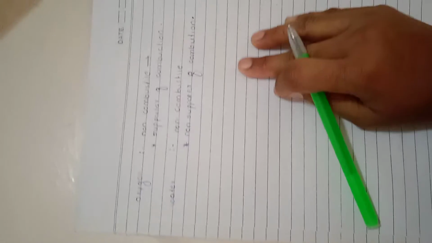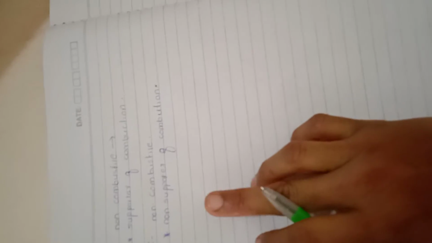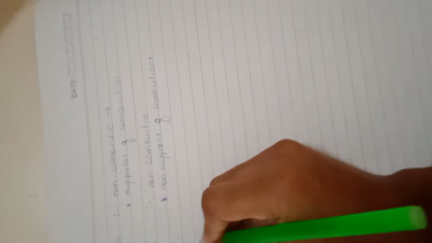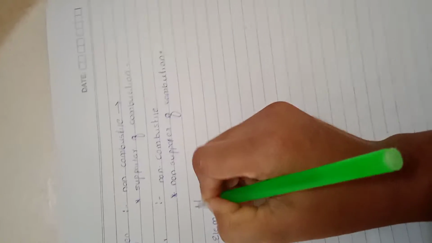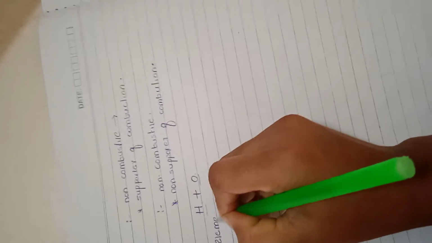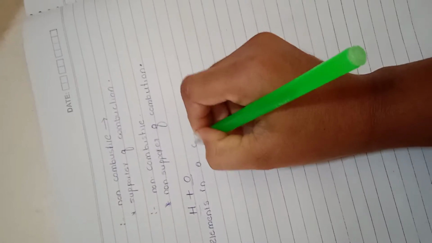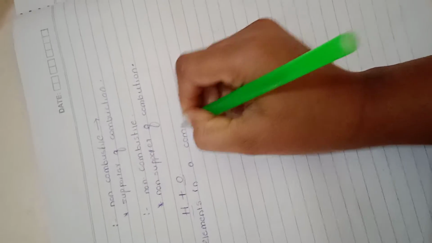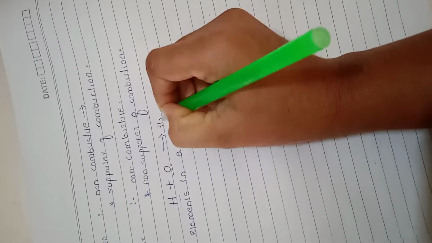Got it? Now, one more property. Elements in a compound cannot be separated by physical methods. Hydrogen and oxygen are the elements, and the compound is water, isn't it?